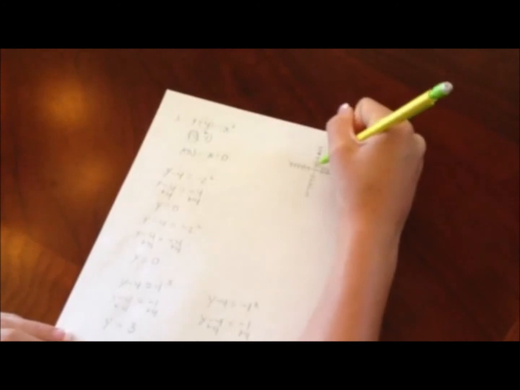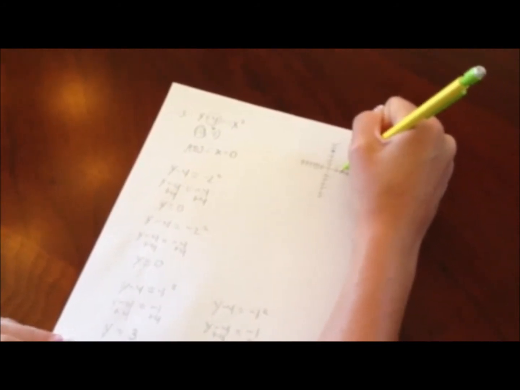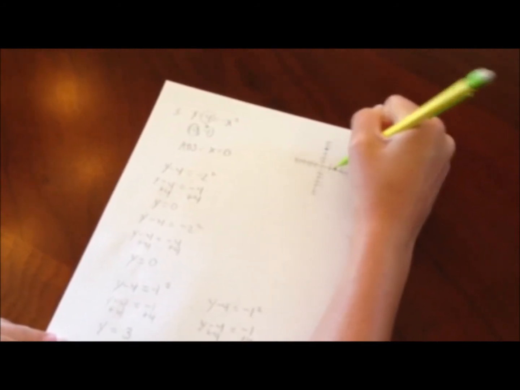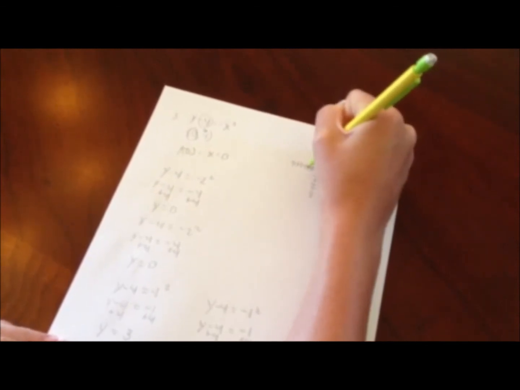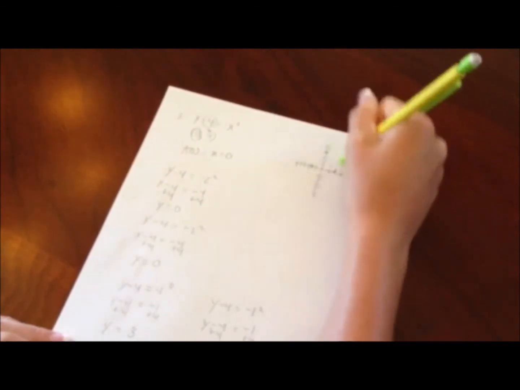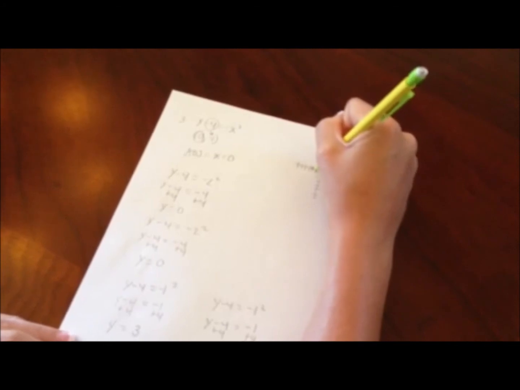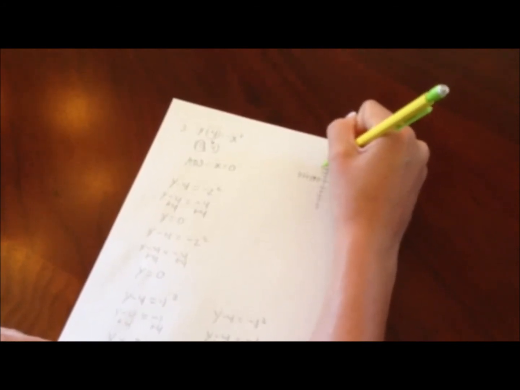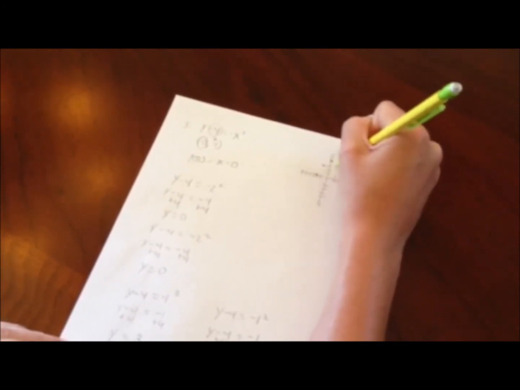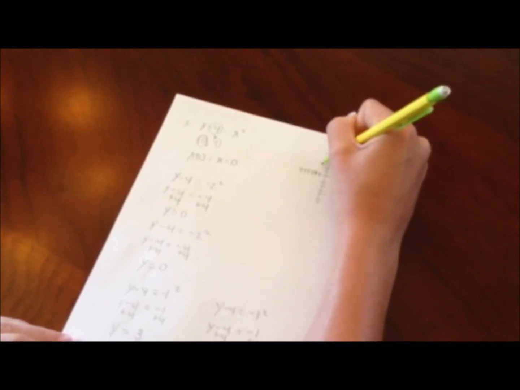So 2, 0. So right here. And then negative 2, 0 right there. And then 1 and 3. 1, 2, 3. Right about there. And then we have our graph.